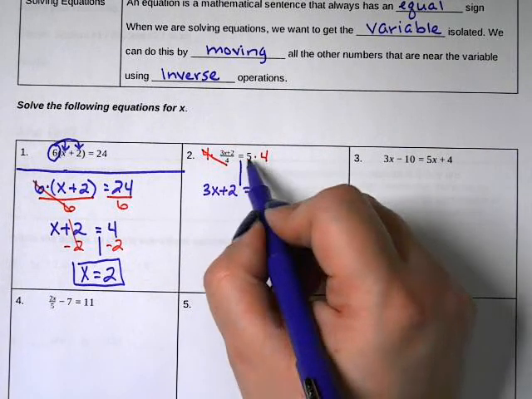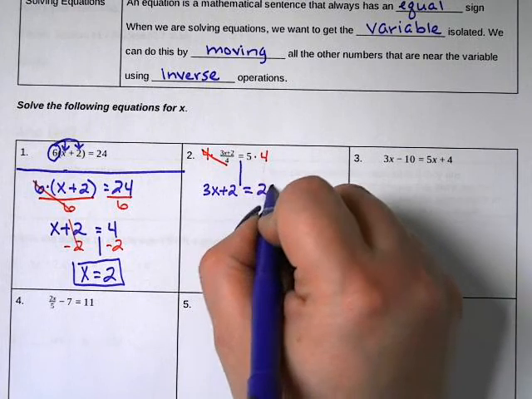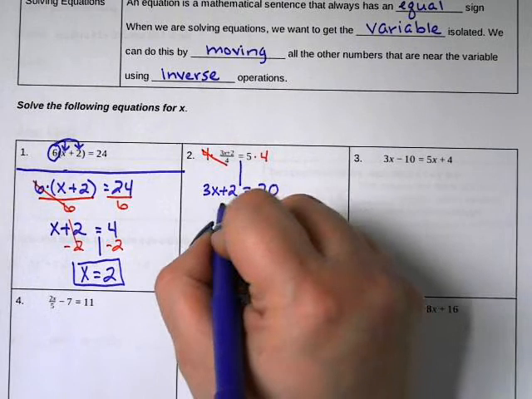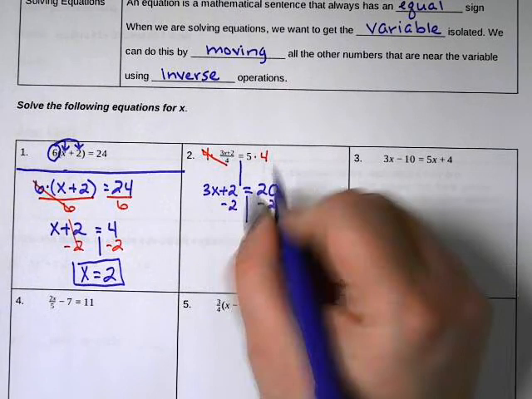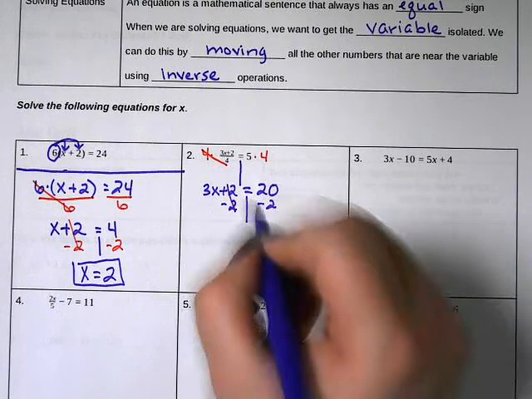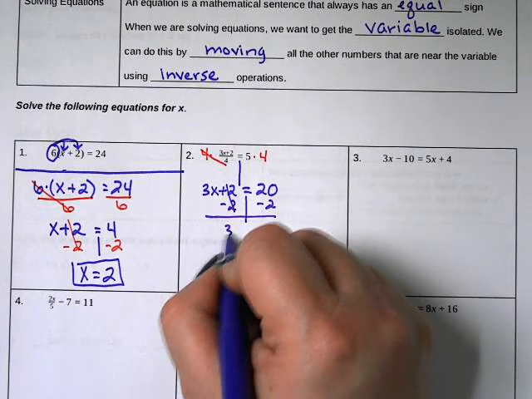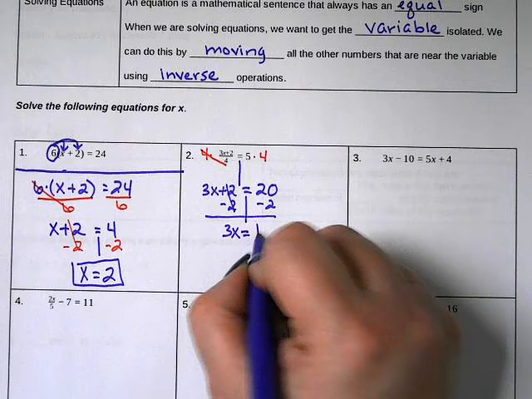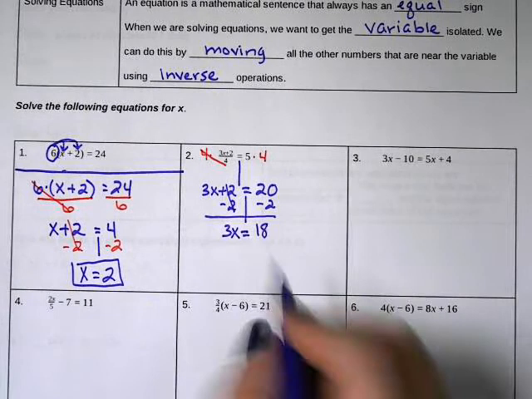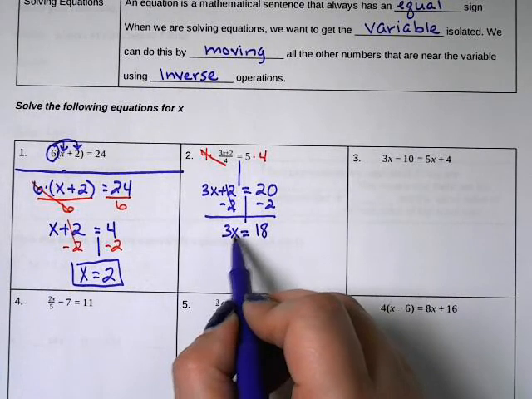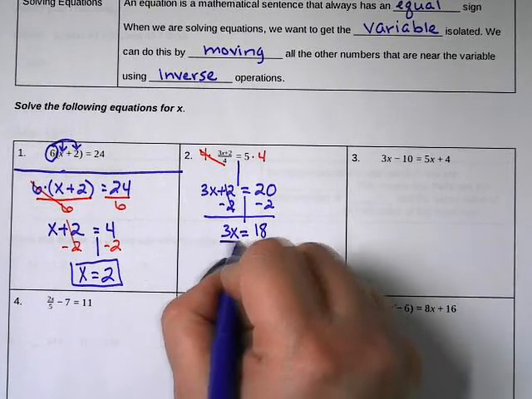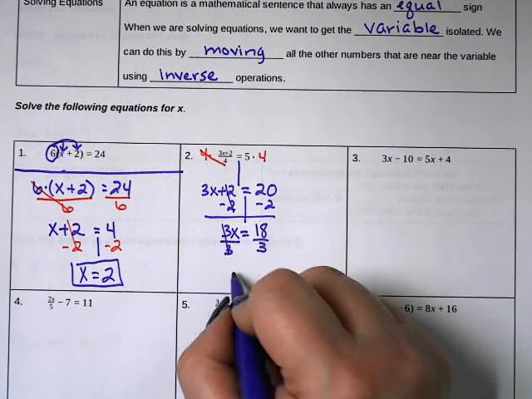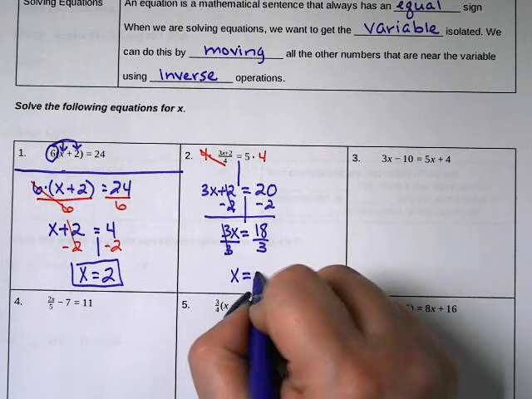equals, let's see, 5 times 4 is 20. The next thing I have to do to start getting the x alone is subtract 2, because that's the inverse of addition. So those will cancel, and I get 3x is equal to 20 minus 2, which is 18. And then when I look, I have 3x. Well, I know that that means 3 times x, so I'm going to divide both sides by 3 in order to get that to cancel. And I get that x is equal to 6.